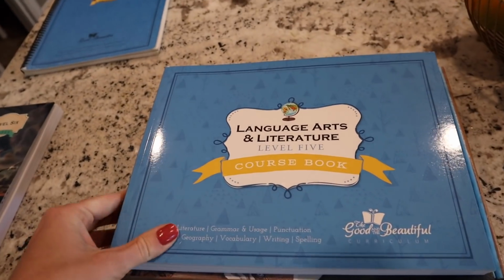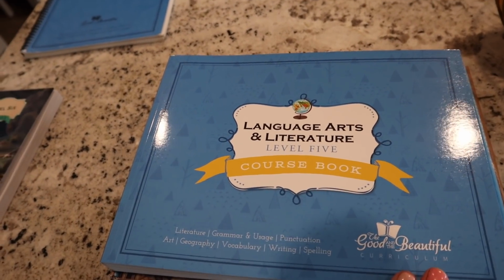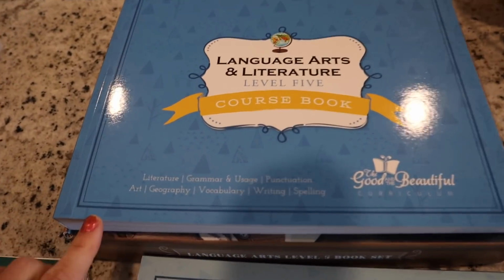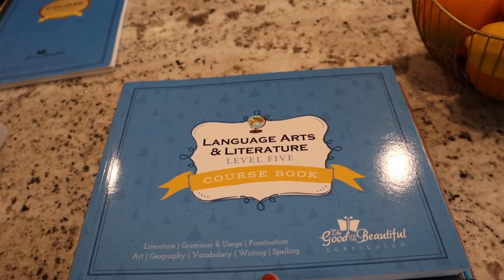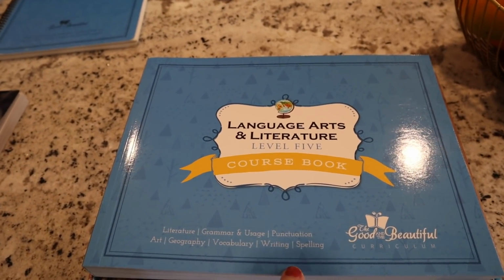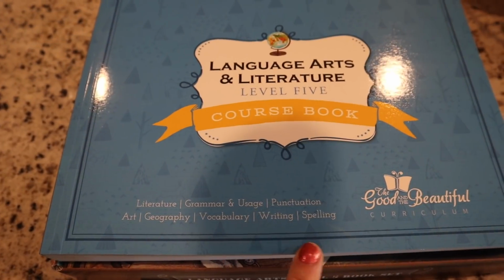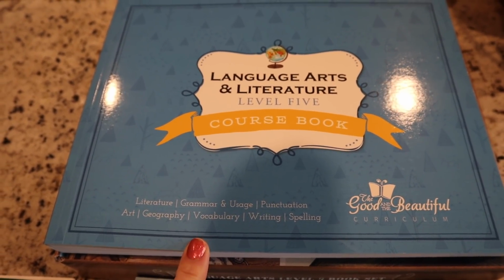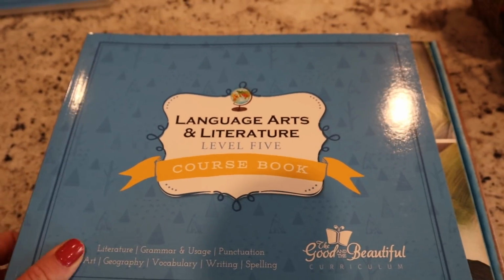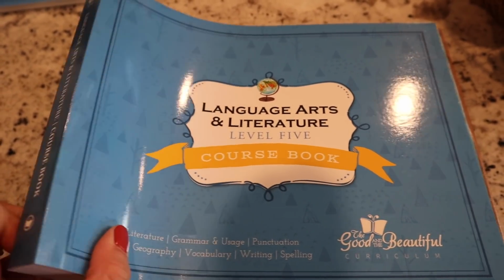Then you are going to get the course book. This is the book your child will work through. These are all of the subjects that they are going to be working through in their language arts. So that component right there is one of the things that I love most about the Good and the Beautiful's language arts. And so that has not changed.